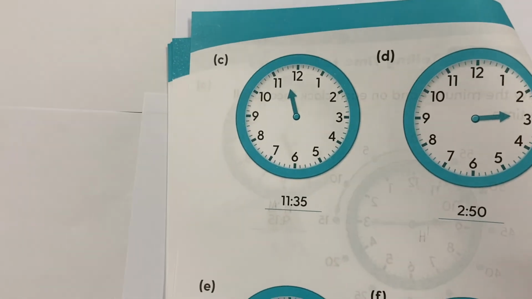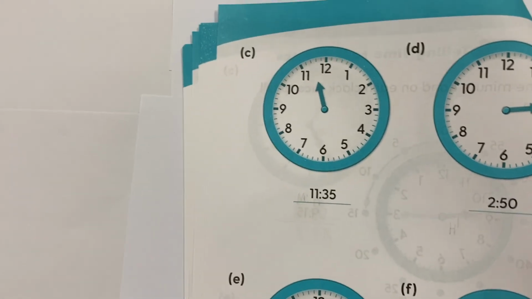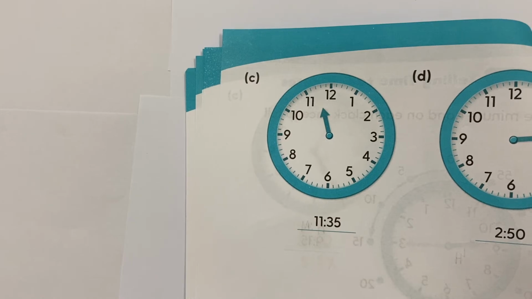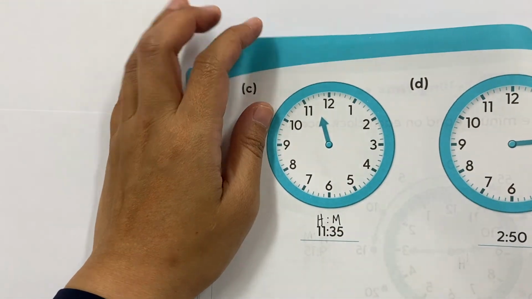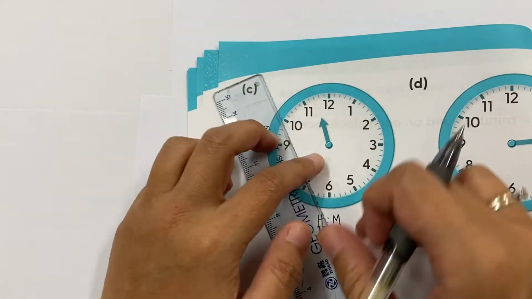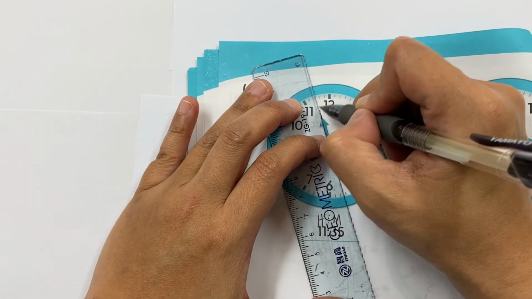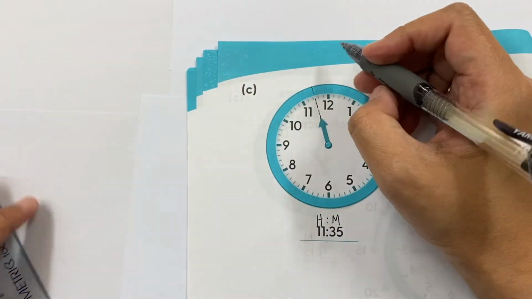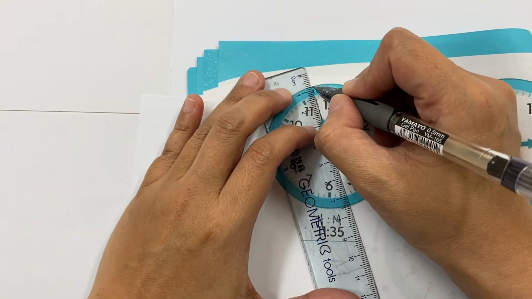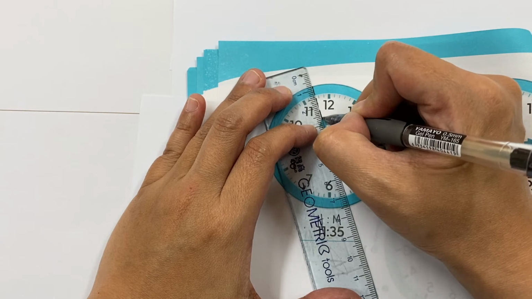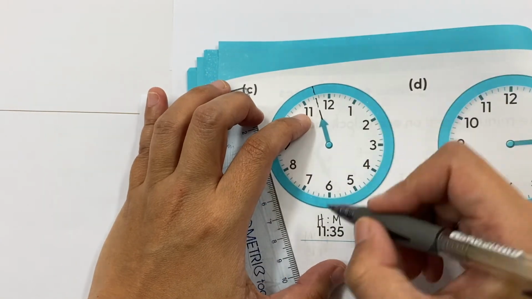Okay, you have here 11:35. Okay, let's take a look. Now, how do you know? This is hour hand, this is minute hand. Hour hand is the one that is pointing here. So draw your dotted line. Can you see that it's between 11 and 12. It has not pointed at 12, so it's still 11. 35.